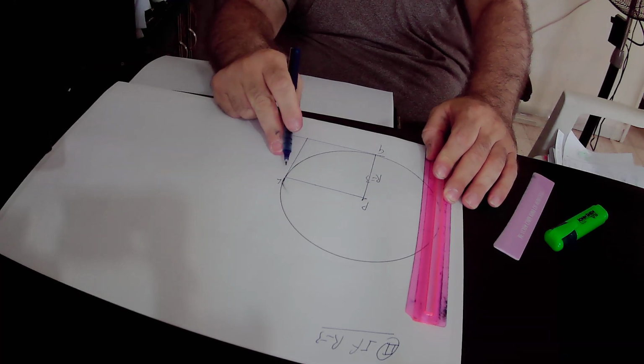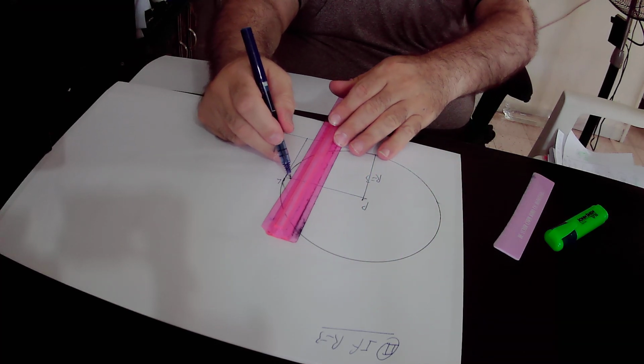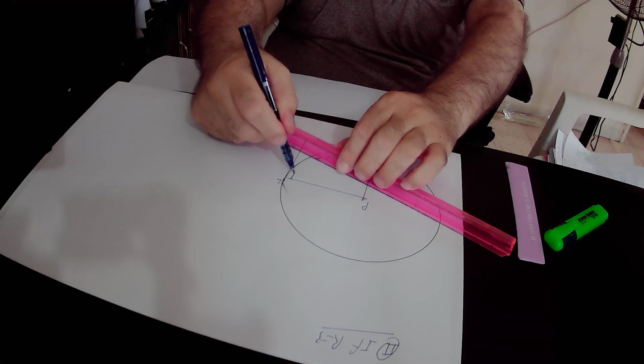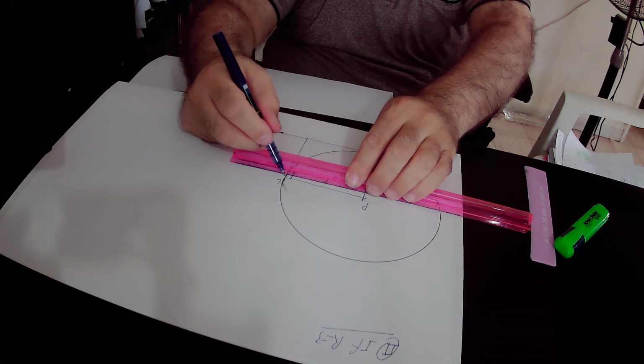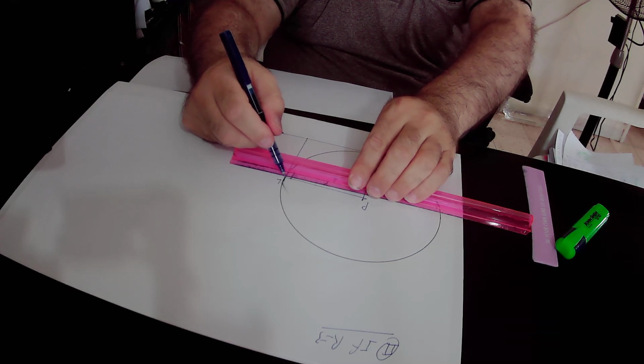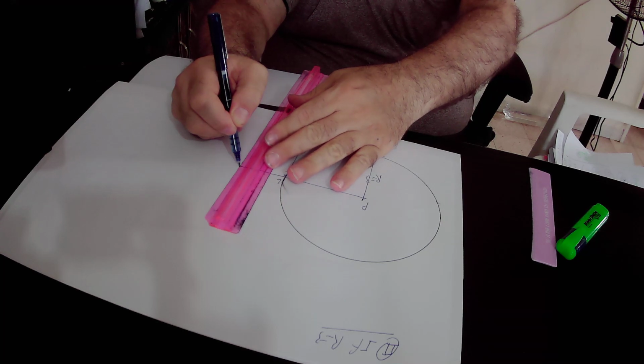This is the point of tangency, therefore, according to rule number 1, this angle equals 90 degrees. Here, each side of the square is equal to 3 units, so we go 8 here.